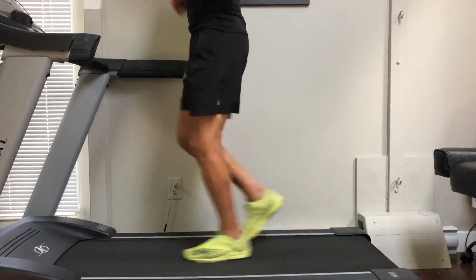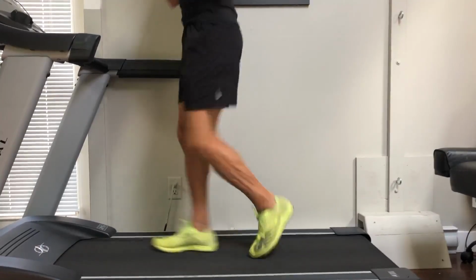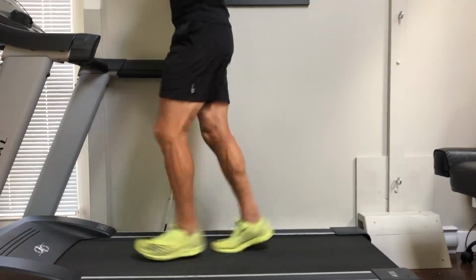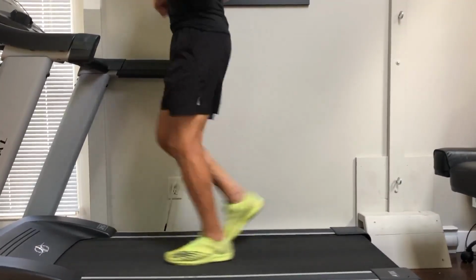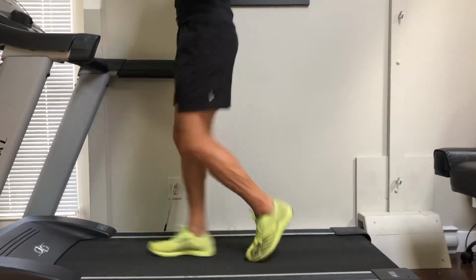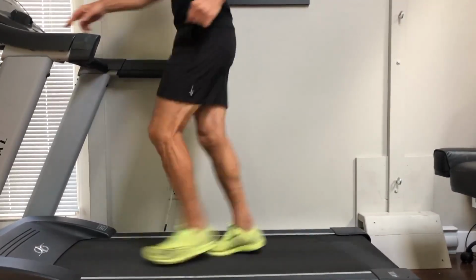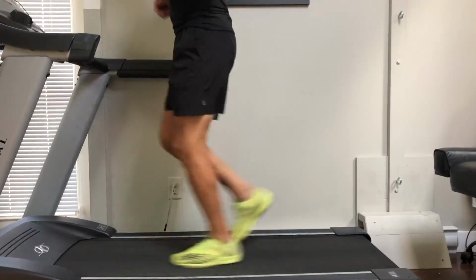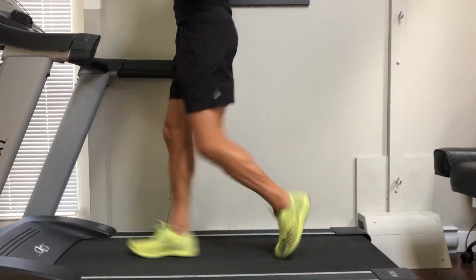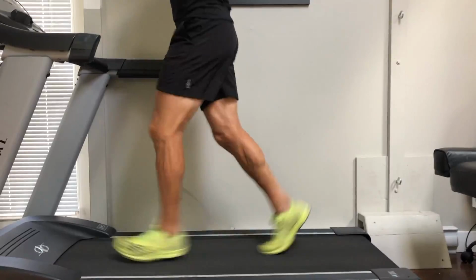Here's an example of 90 SPM, steps per minute, on the treadmill. That's at 4 miles an hour. You can see it seems like a lot of steps, but it is only 4 miles an hour, so that's not very fast. If we up it to 8 miles an hour, you'll see that the stride length changes, but the cadence stays the same.